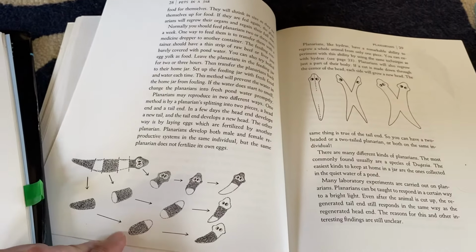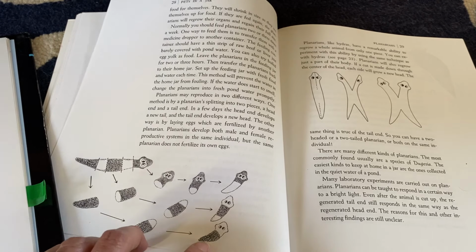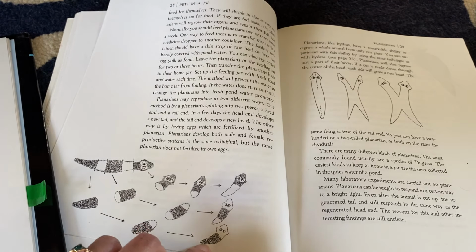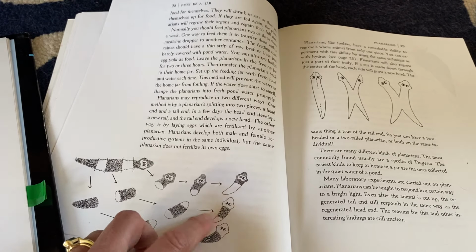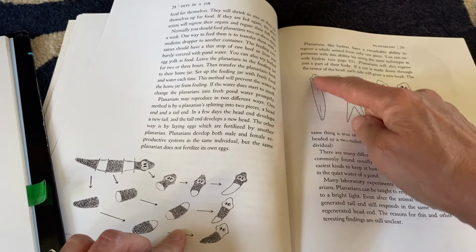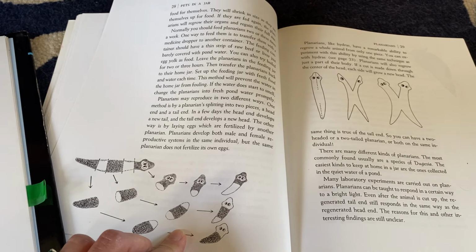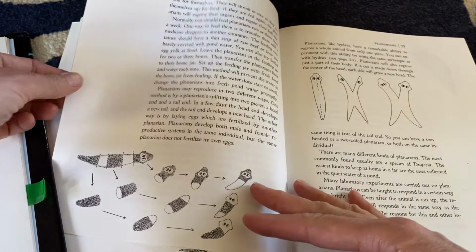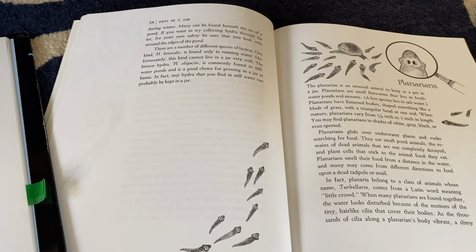So scientists have learned that these creatures can be cut and they will literally grow back. A whole planarian will grow back just from a part. Or if they cut them here, they'll grow like this. Isn't that interesting? Now you can find a planarian almost anywhere. And you can keep one as a pet, actually, if you can see it.